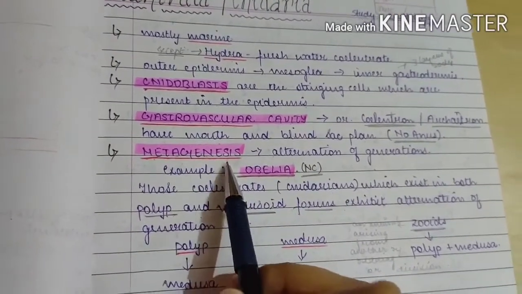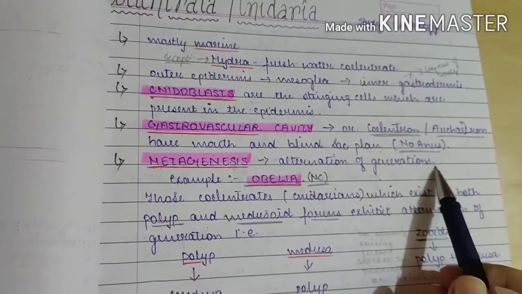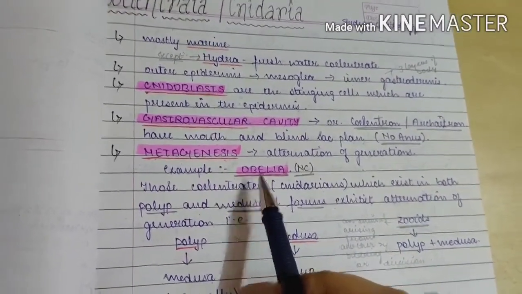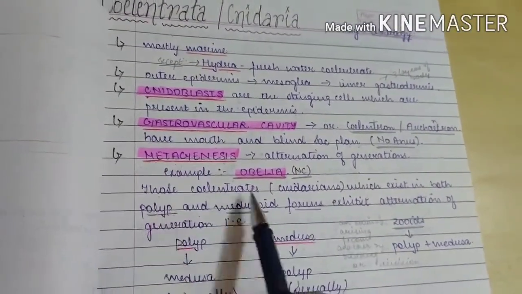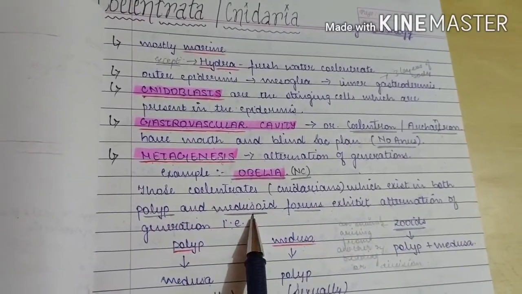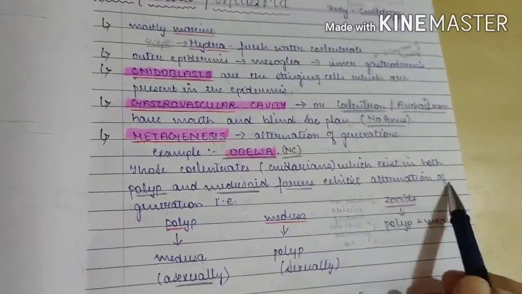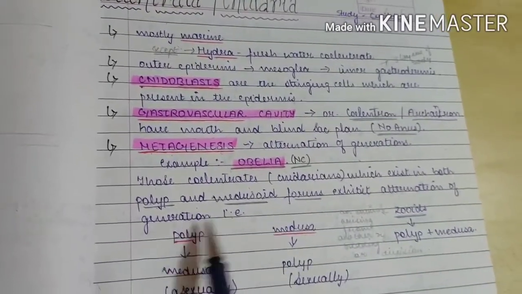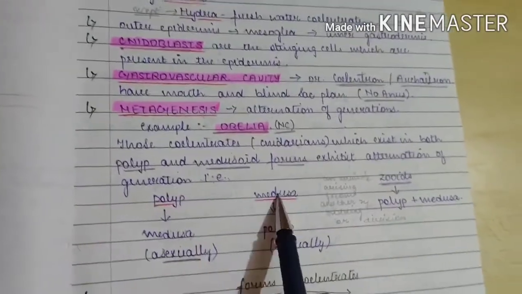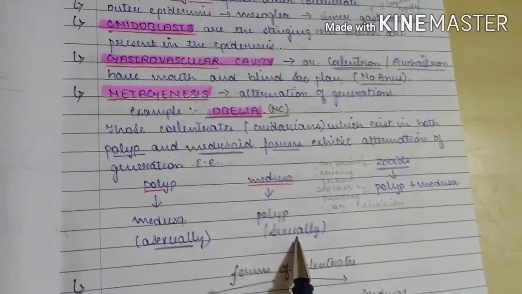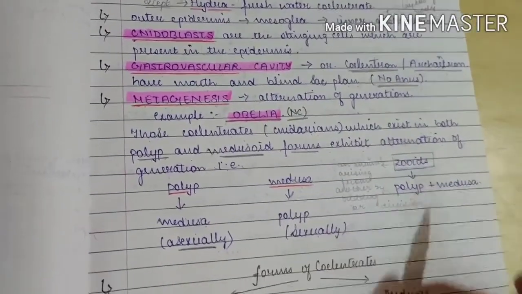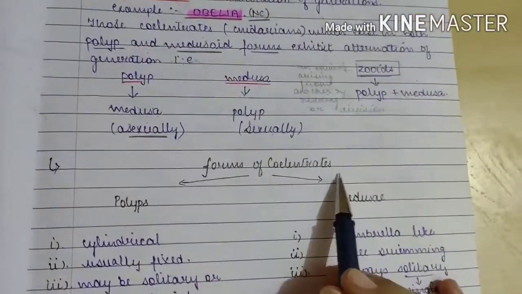So what is the metagenesis? Metagenesis is the alteration of the generations. What is the example? Obelia. So, the coelentrates or the cnidarians which exist both in the polyp and the medusoid forms exhibit alteration of the generation, that is metagenesis. Polyp converts to the medusa asexually and medusa converts to the polyp sexually. Now, let us move further on the forms of the coelentrates.